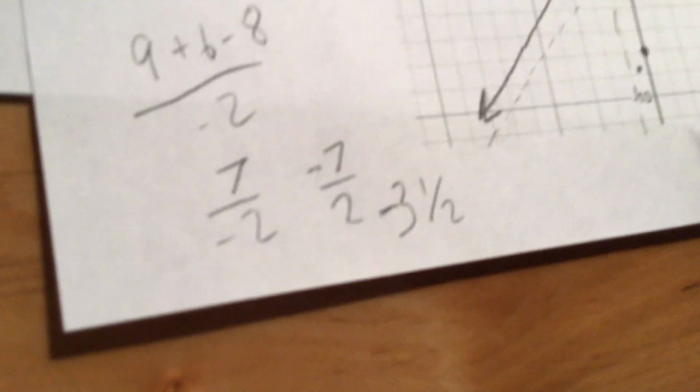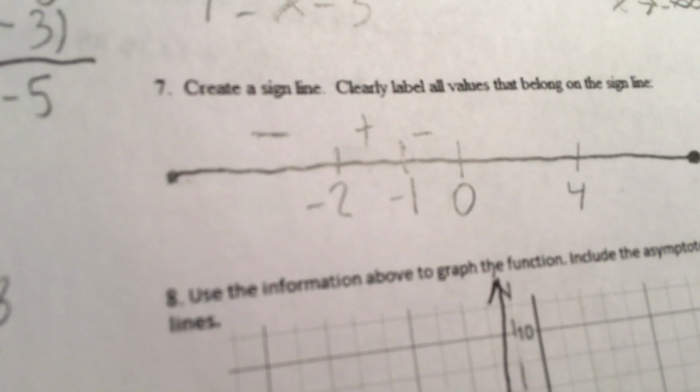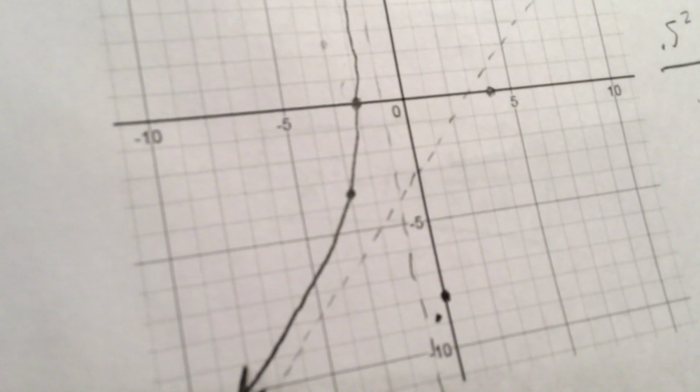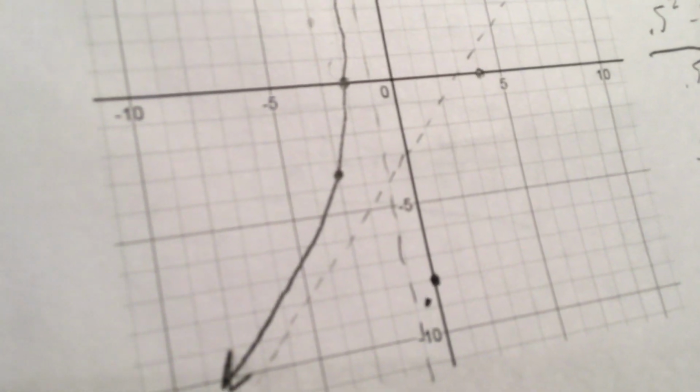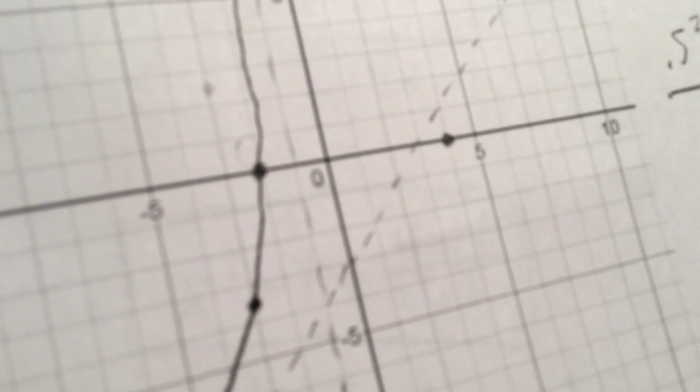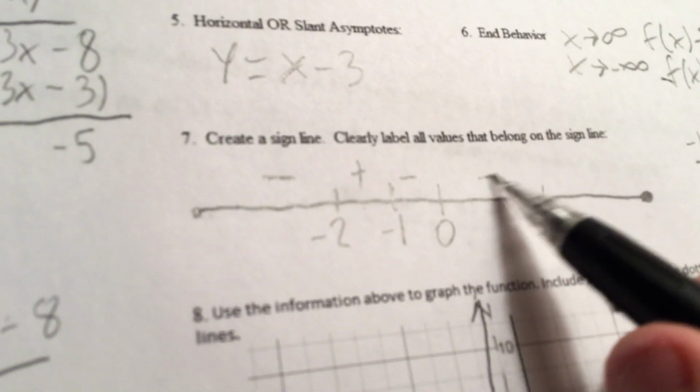So that means that this line is negative right there. Okay. And then there's no way it can go positive without crossing the asymptote before it reaches this next x-intercept. So we already know that this next part is negative. So I'm just going to draw that line so far.